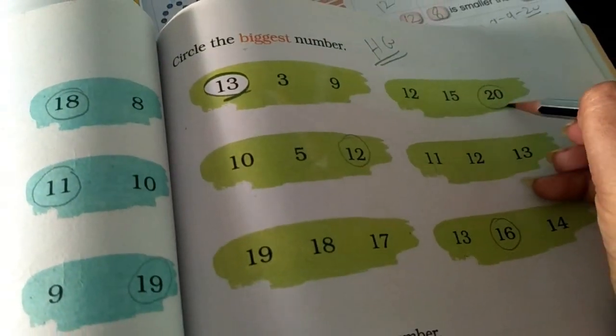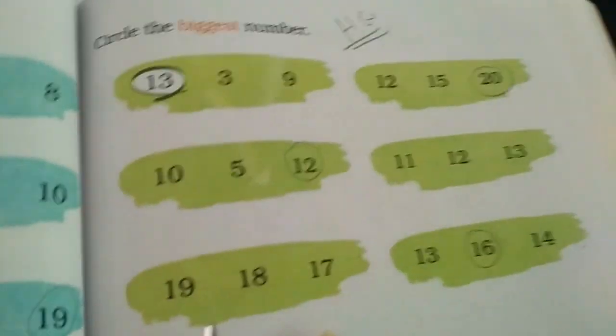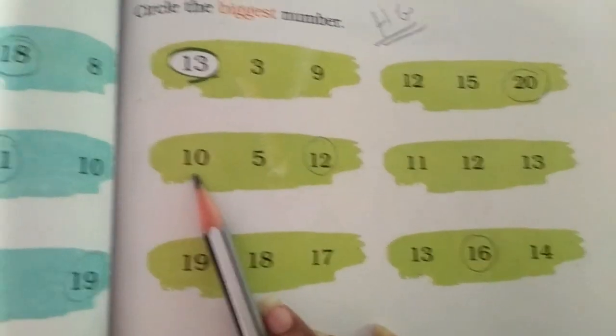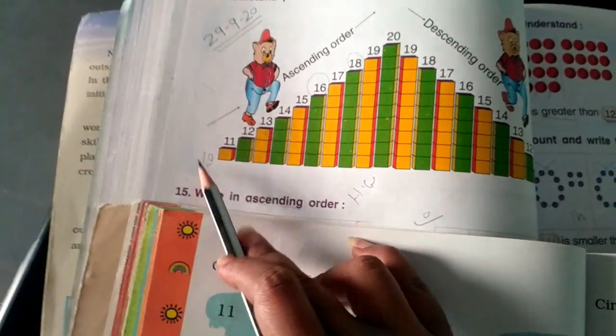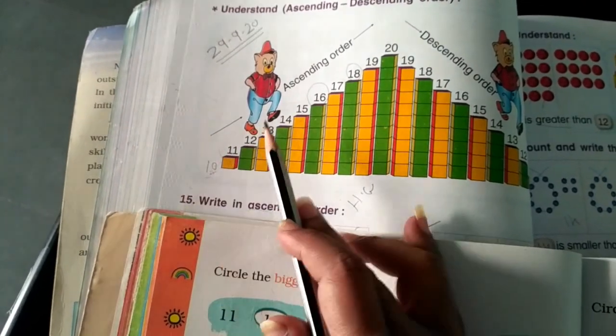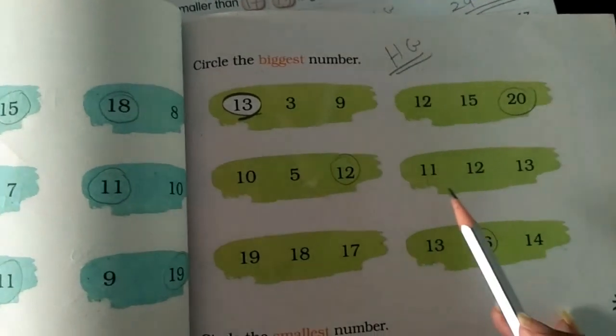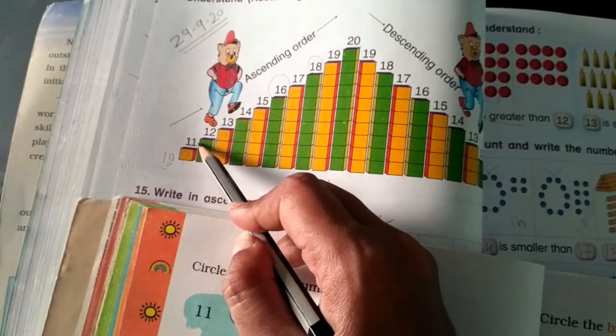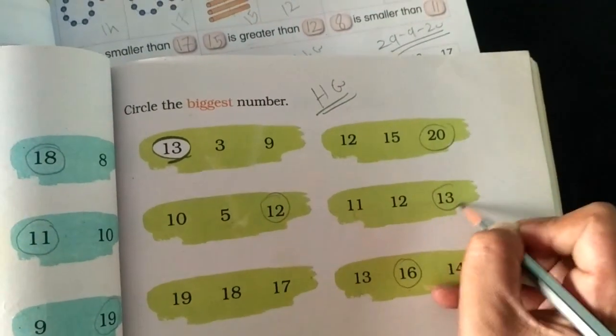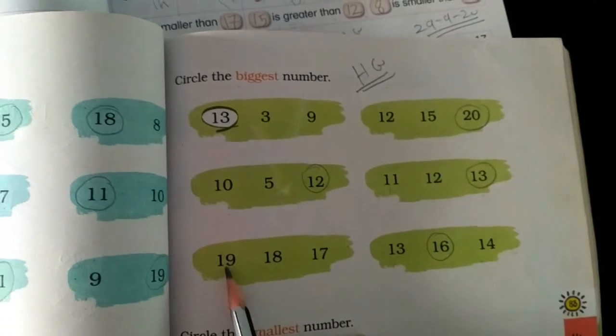So we have to circle around 20. 10, 5 and 12. तो look here, 10 उसके नीचे 5 आएगा और यहाँ पे 12. तो definitely 12 is the biggest one. 11, 12, 13. 13 is the biggest one. So you have to circle around this.